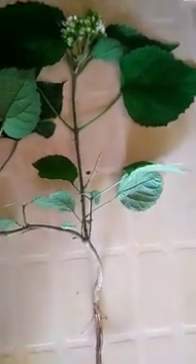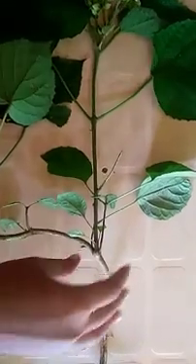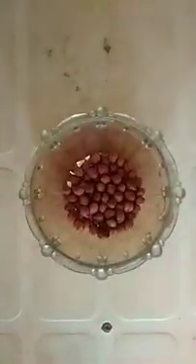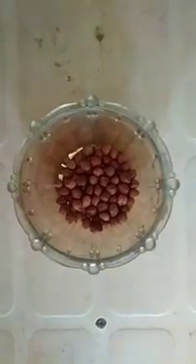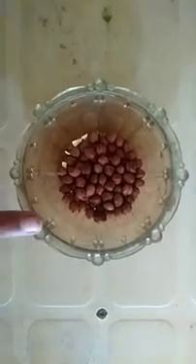Next, there is one activity, Activity 5. First, you have to take some dry seeds of moong or chana. I have taken the chana or gram here.